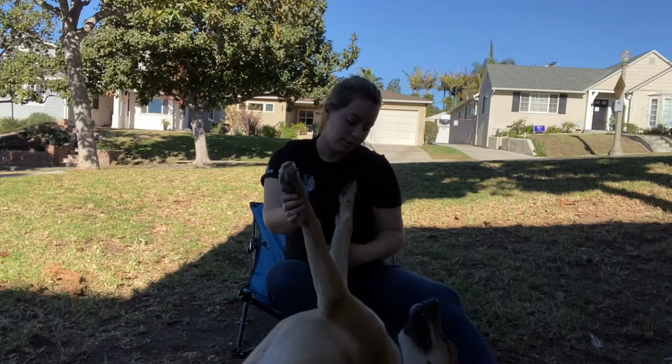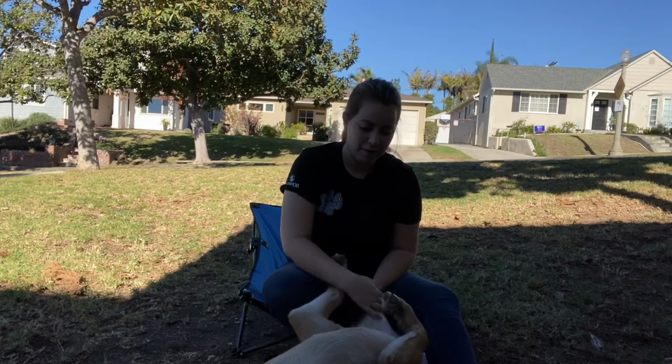So place has a couple more rules to it than any other commands. So the first one is it has to be some sort of a boundary. Are you stretching? Very good. Some sort of a boundary.